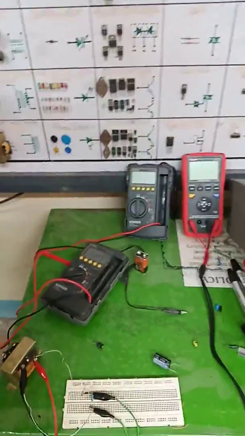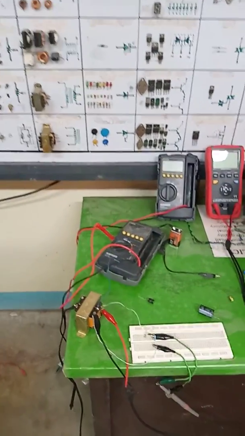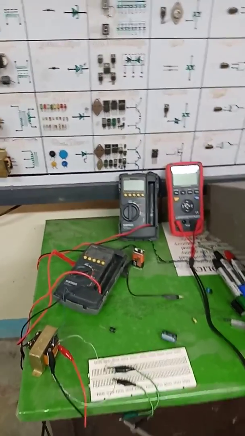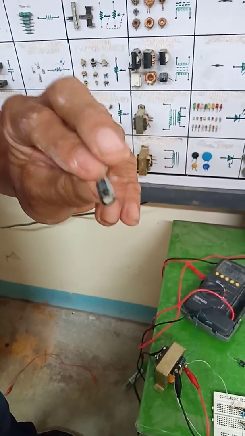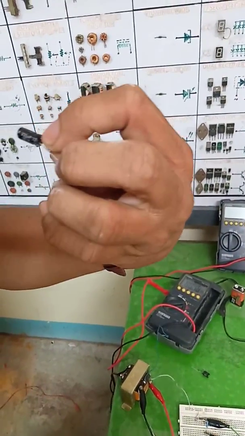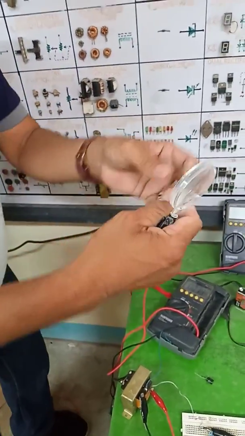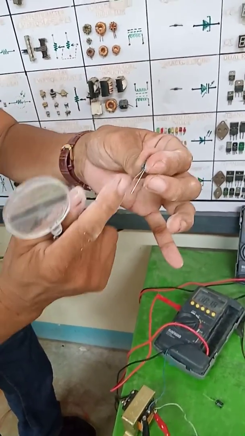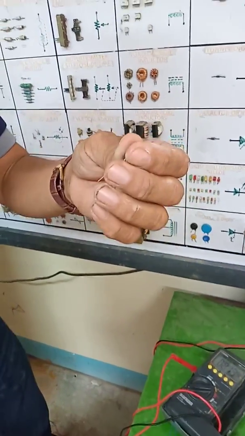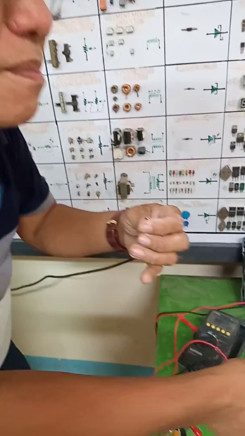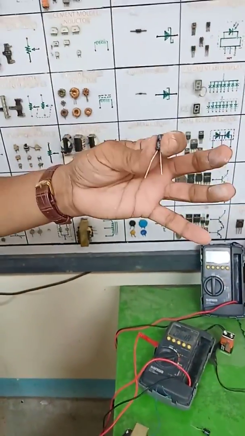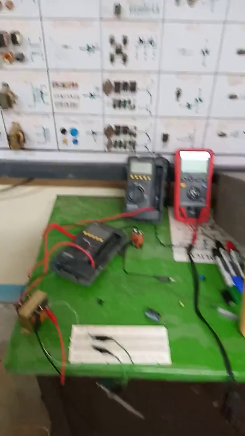Like for example, in this capacitor, the capacitance is 220 microfarad and the working voltage is 16 volts. Meaning to say, the dielectric strength or the strength of the insulator, which is electrolyte, is capable of handling the applied voltage, and the voltage that is fed to it should not exceed 16 volts. Okay, let us prove.